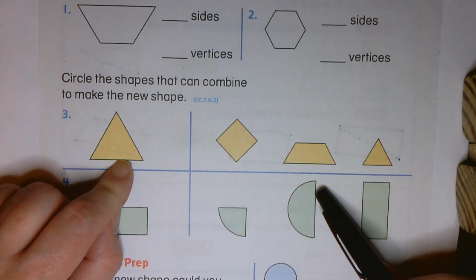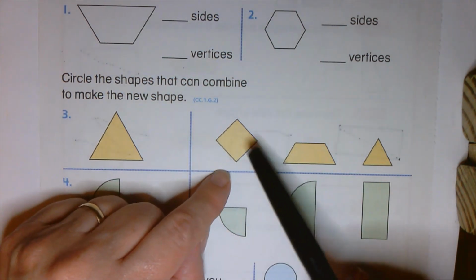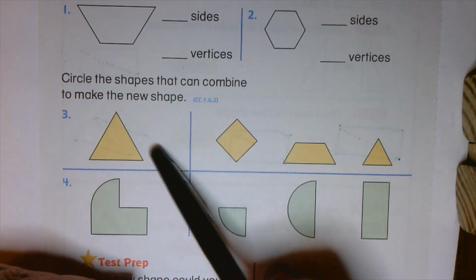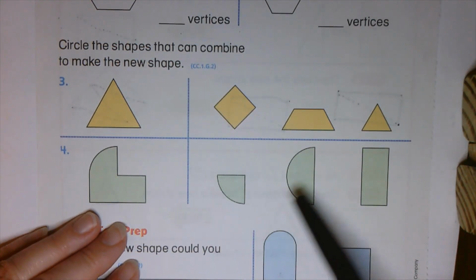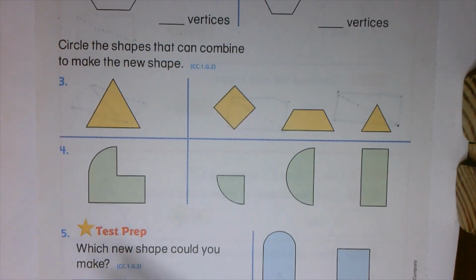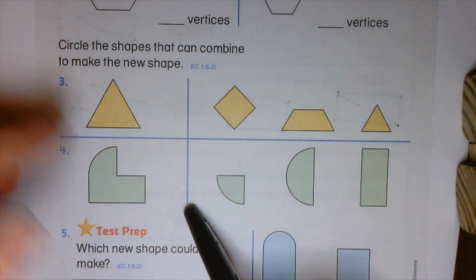Circle the shapes that can combine to make the new shape. Well, from the last page, you guys should know which of these you can put together to make that triangle. Down here, you can take a look at that too. Remember, sometimes it's helpful to try drawing some different things to see what you need.